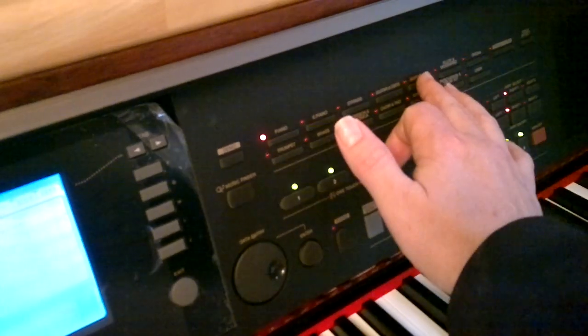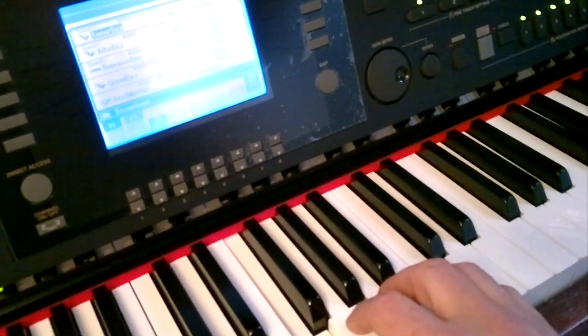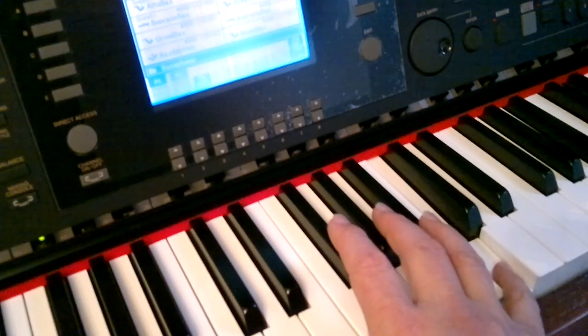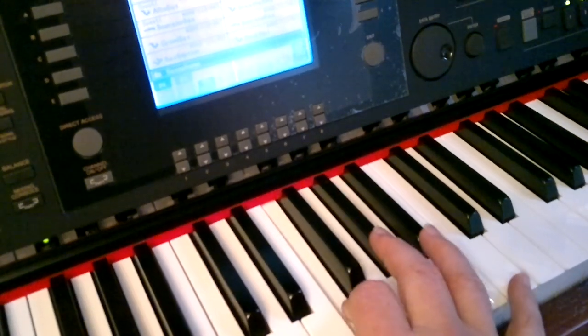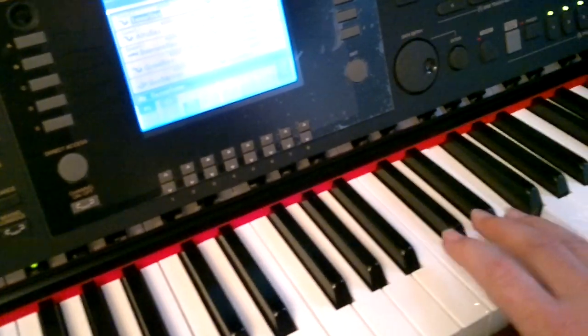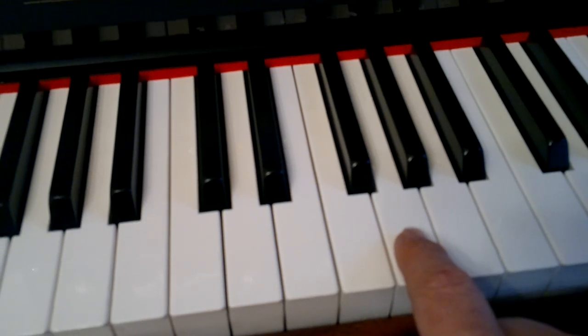Let's change to saxophone. And then back down here to the auto accompaniment. I'm going to go to a G or G7.